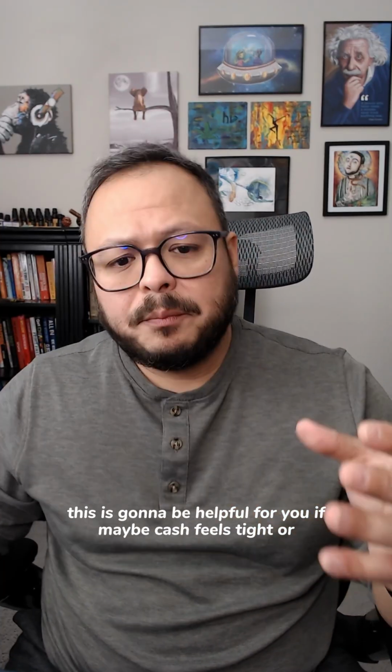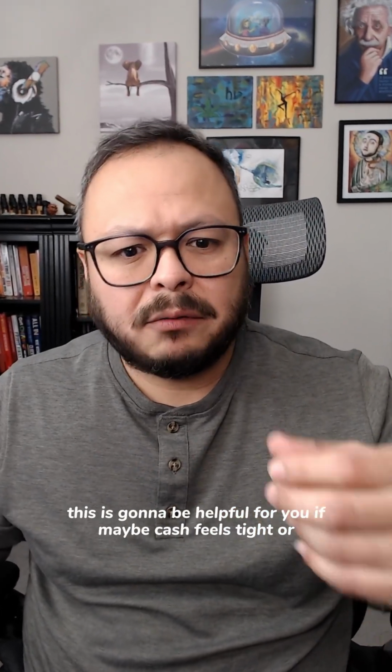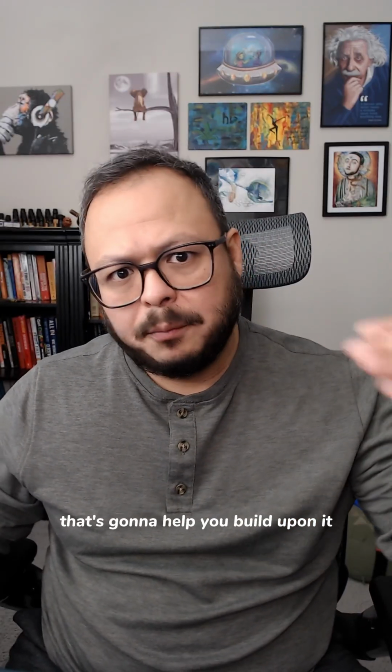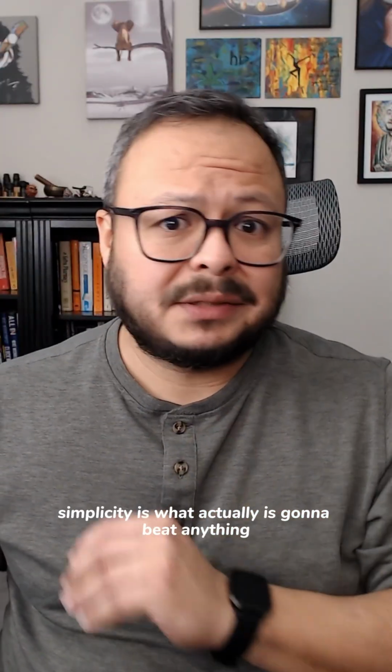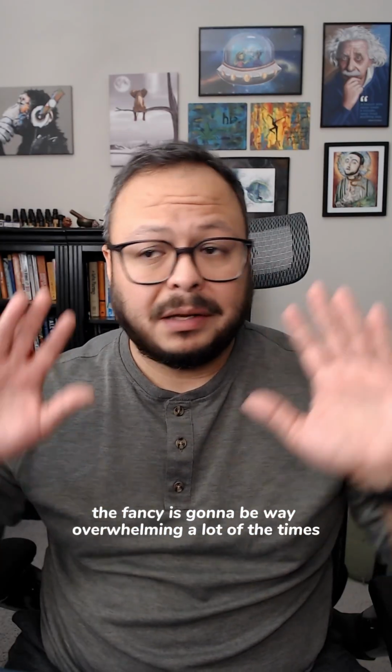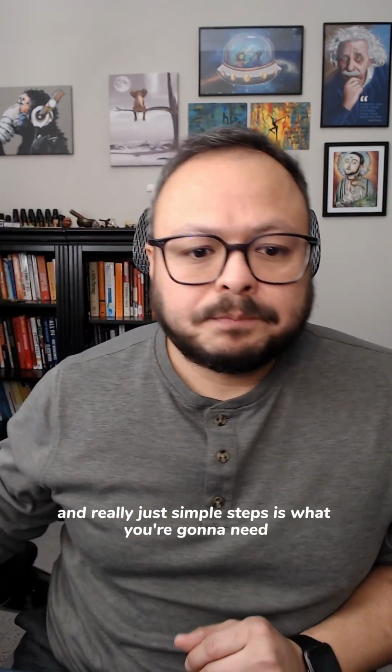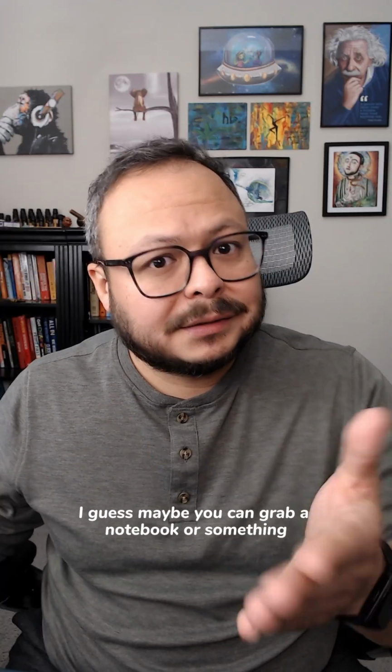So this is going to be helpful for you if maybe cash feels tight or reporting is a little fuzzy. So this would essentially be your first brick. This is going to help you build upon it, right? Back to simplicity. Simplicity is what actually is going to beat anything. The fanciness is going to be way overwhelming a lot of the times, and really just simple steps is what you're going to need.